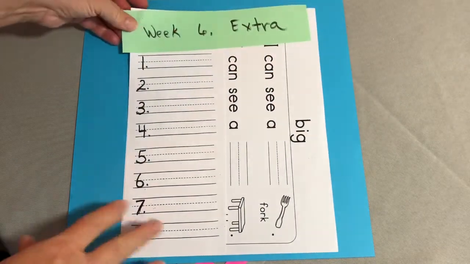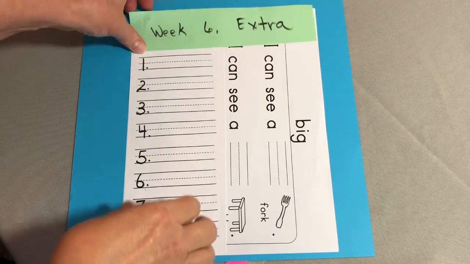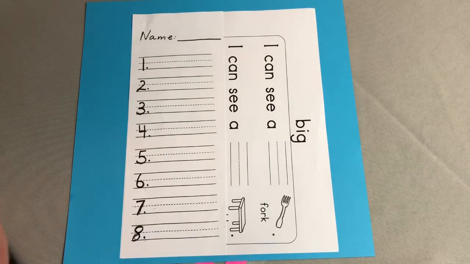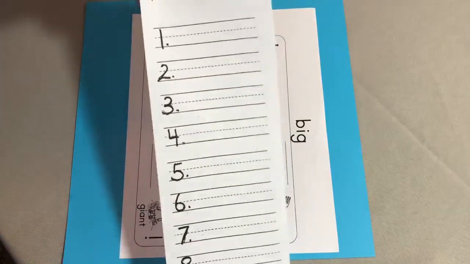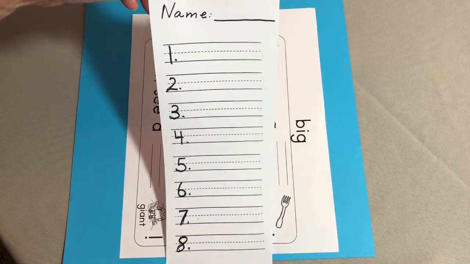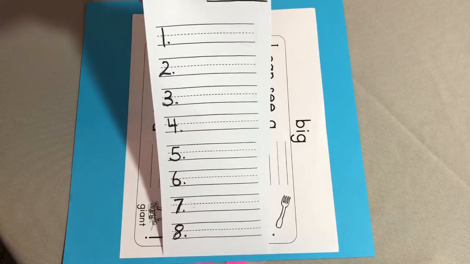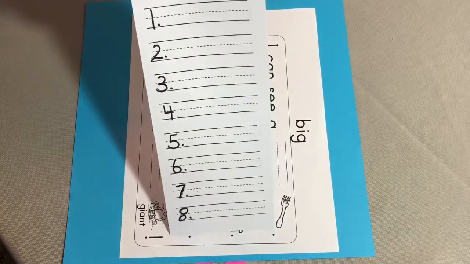I wanted to also today show you the week 6 extra pages. In the week 6 extra pages are 3 things. There is this dictation page, which you guys are very familiar with. I would be saying number 1, then I would say a sound or a word, and you would write it next to number 1.